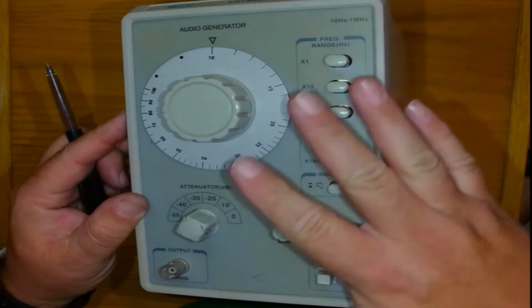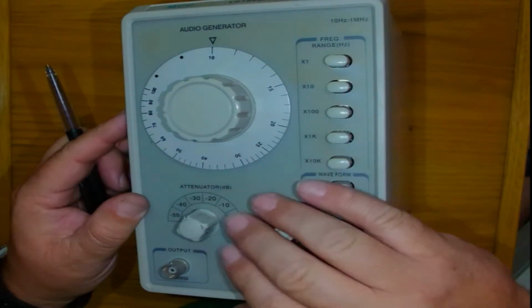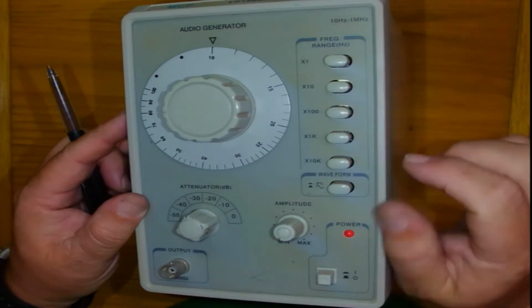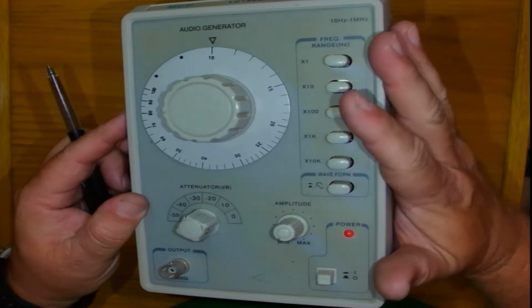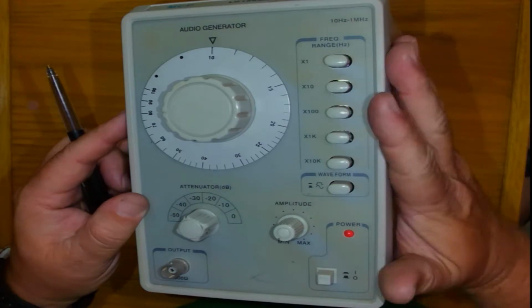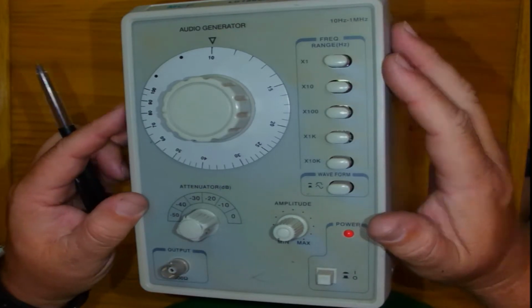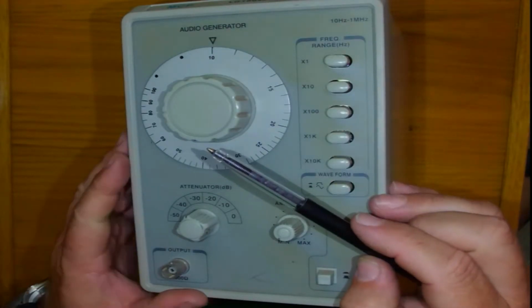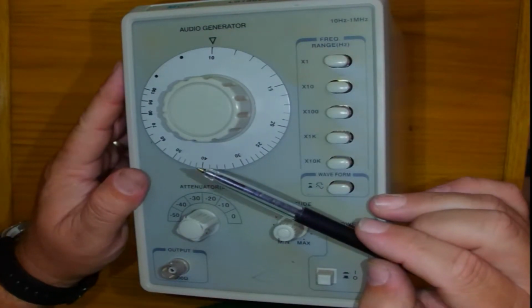Today we're going to get a look and feel of this device which we call the audio generator. The audio generator is a device that generates audio. Now what is audio? Audio is exactly what you are listening to. My voice. That is sound.